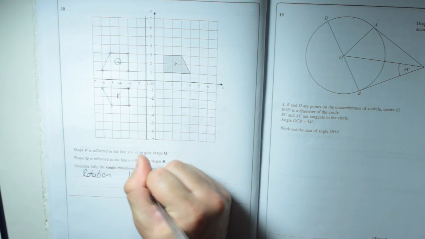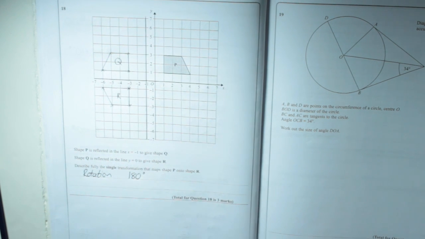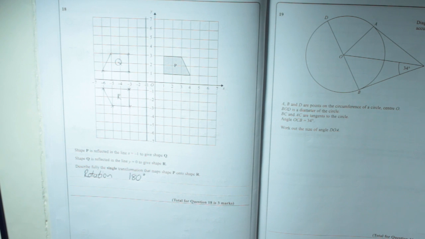So 180 degrees. And now because it's 180 degrees, you don't need to say which direction. Direction would be clockwise or anti-clockwise, but in this case, because it's 180 degrees, it actually doesn't matter which way it goes round, so you won't get a mark for anti-clockwise or clockwise.